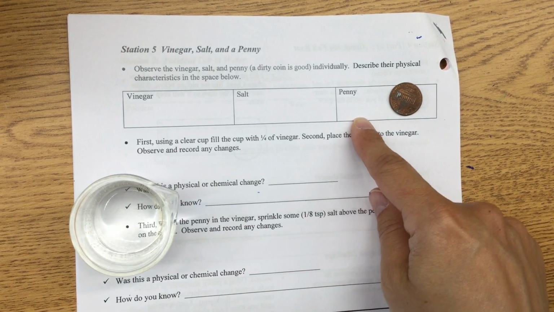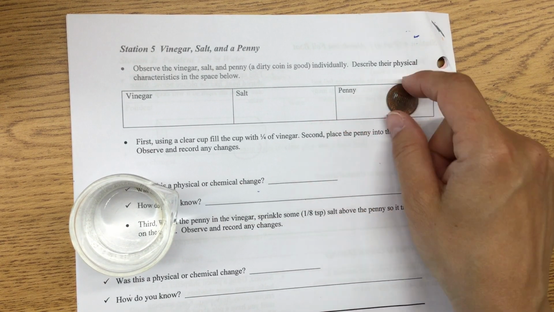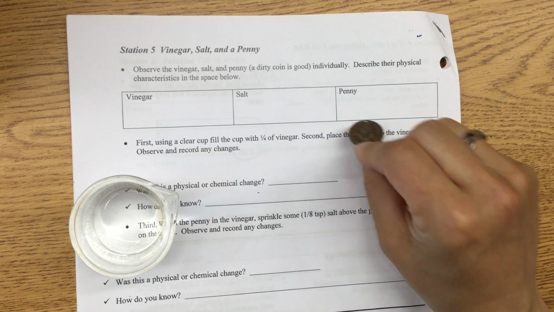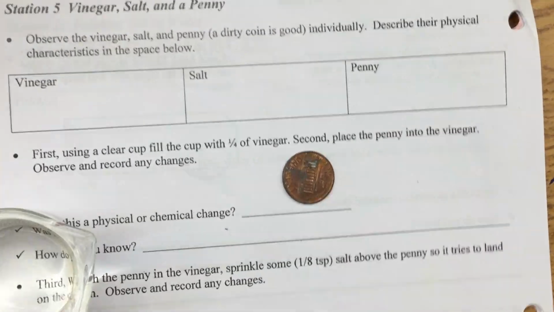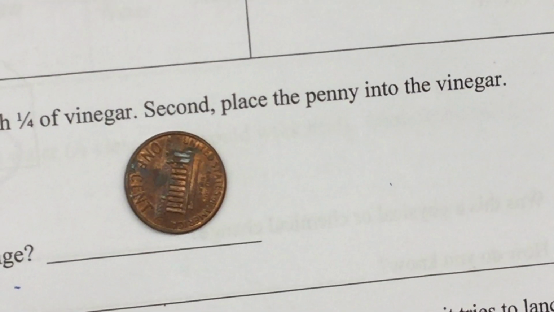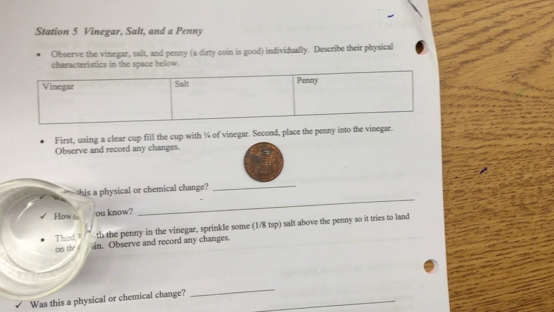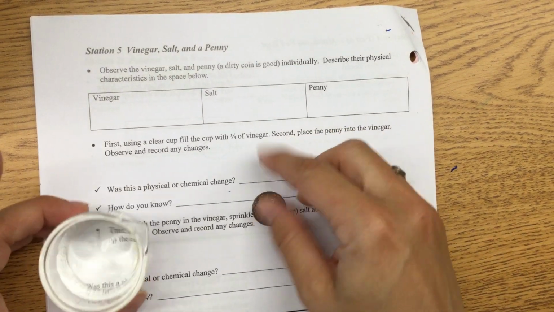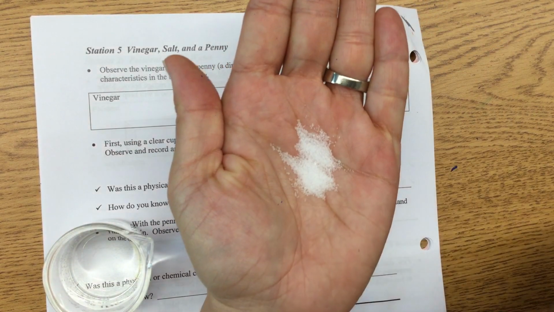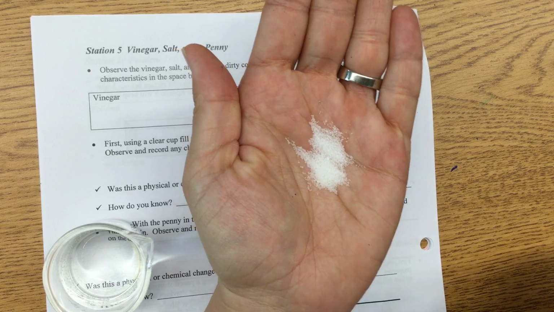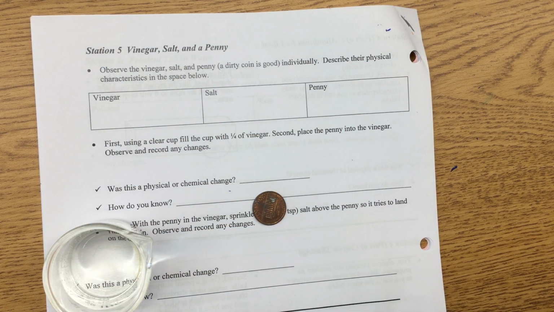Whatever kind of coin you want. If you don't have a penny, that's totally fine. You just want a dirty coin, okay? So I've tried to choose here the dirtiest coin I could find. And then salt, okay? So you can just take a look and then write down what those characteristics are, okay?